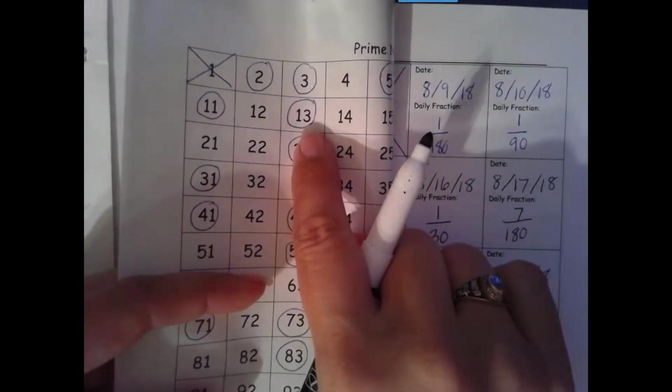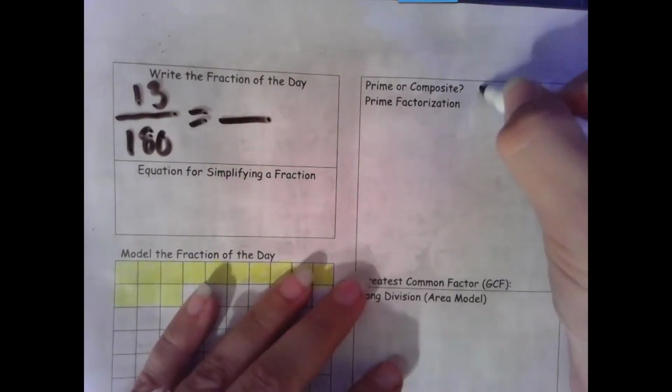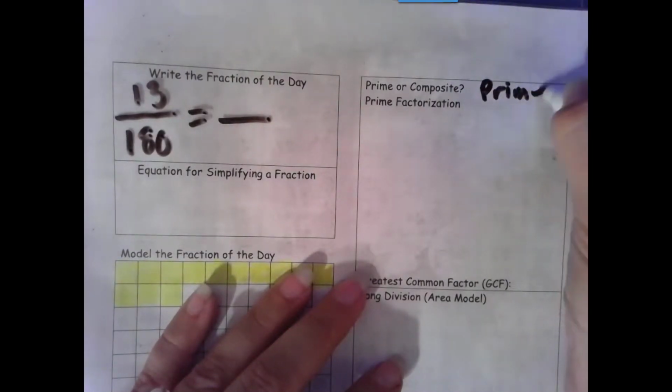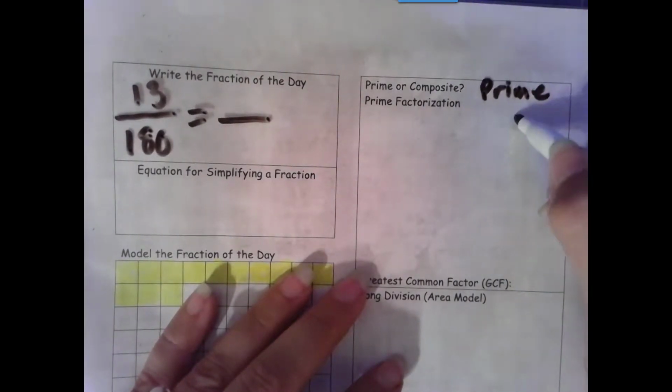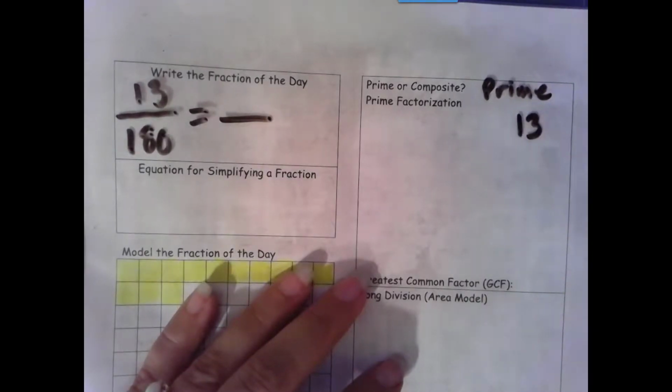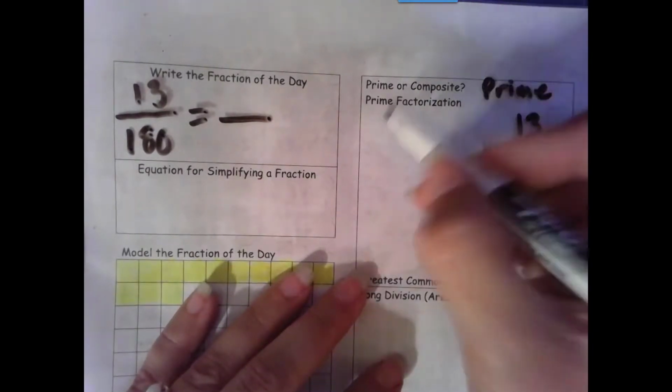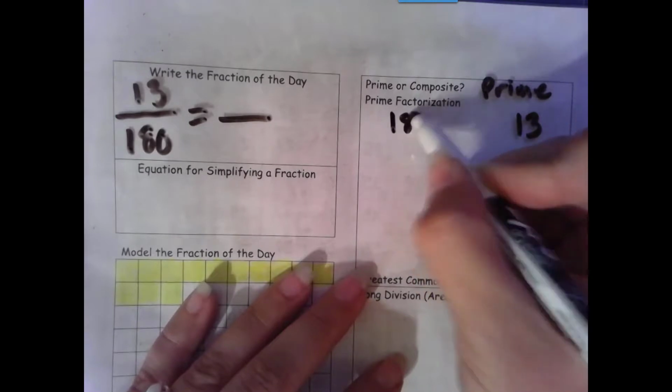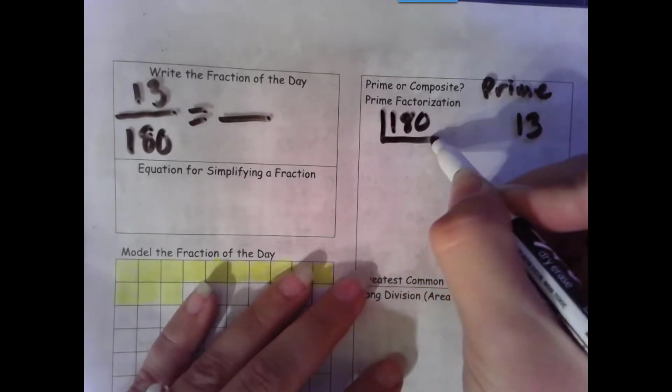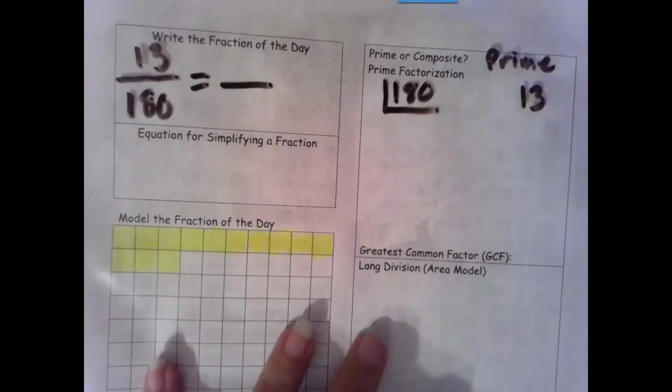If we look on our prime number sieve, 13 is prime. If it's prime, then we are done with our factorization for 13. That's it. So all we have to do is our prime factorization for our denominator. I'm going to do my upside down division.